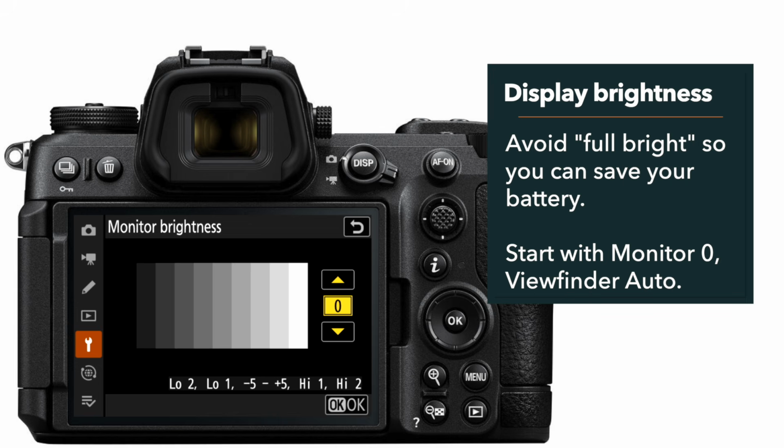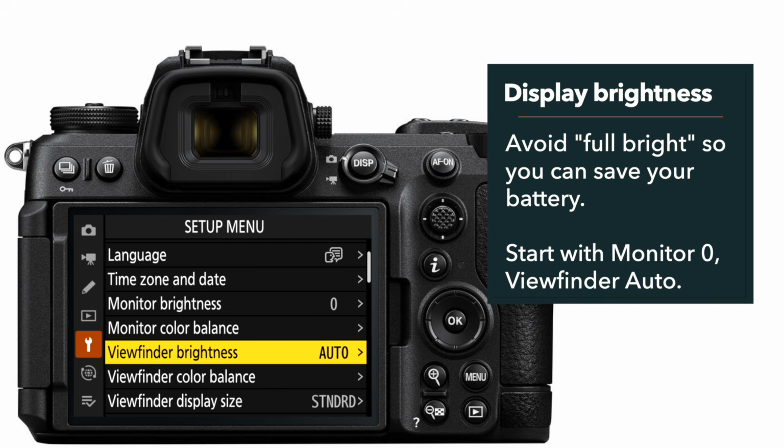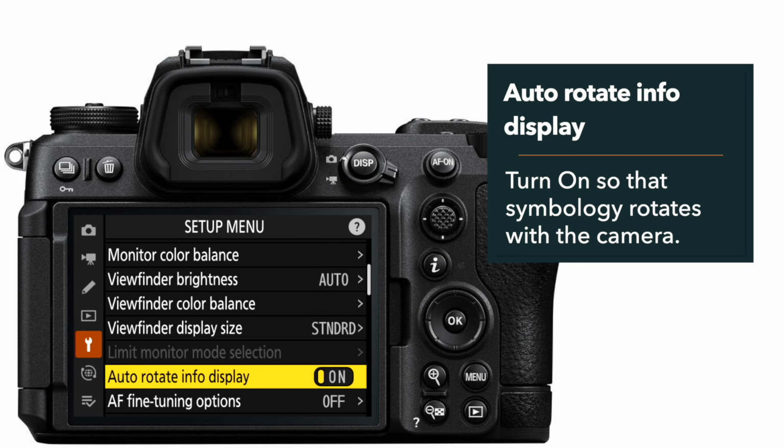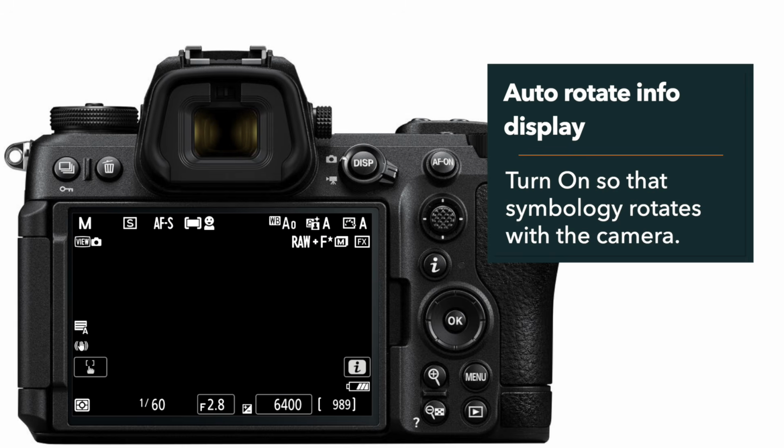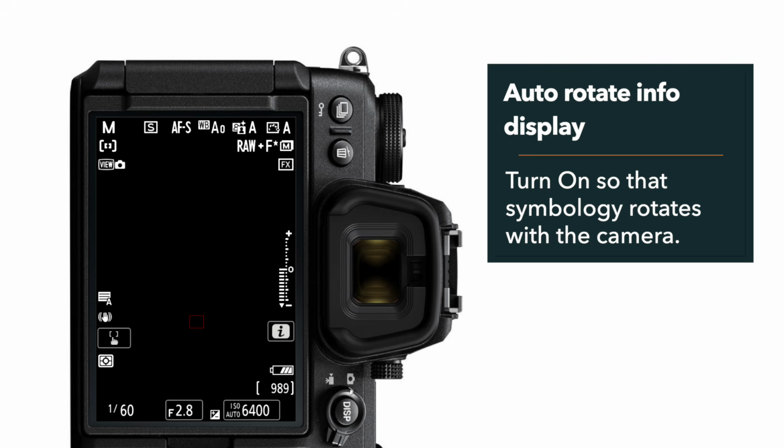And if you're in really dark environments, you can further turn that down to save the battery power, and then set the viewfinder at auto. The auto rotate info display, you'll want to make sure that that is on so that your camera symbology rotates with the camera and is easier to read when you rotate the camera.